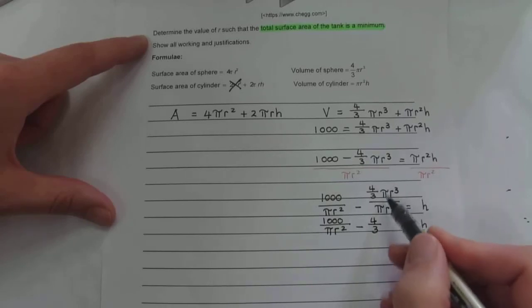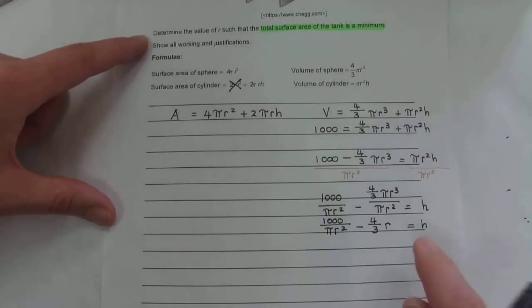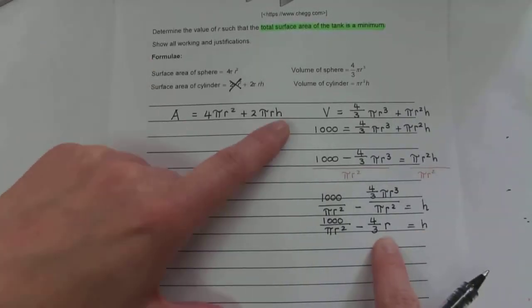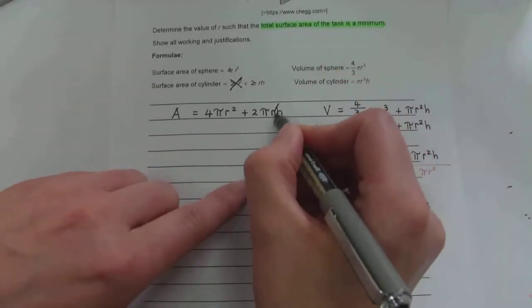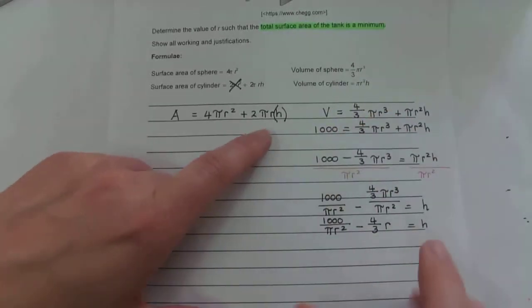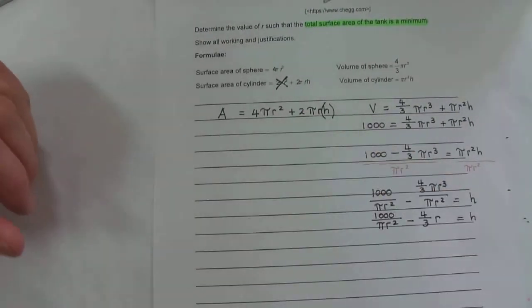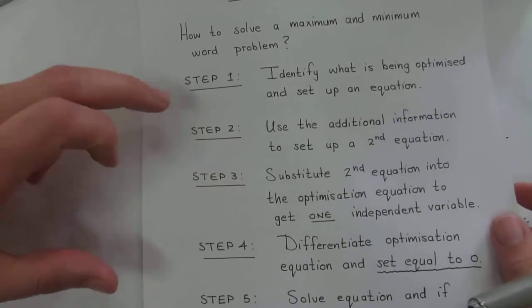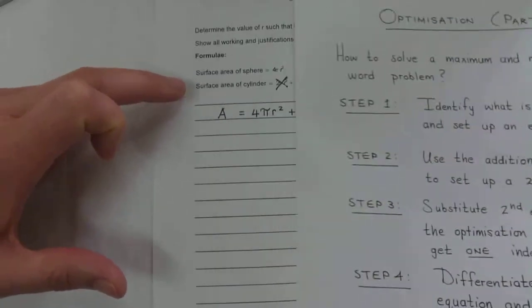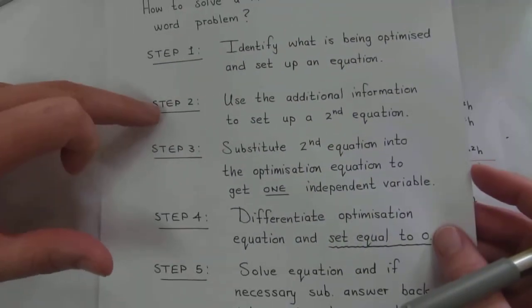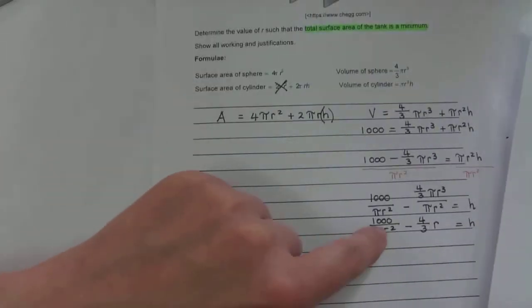And then I can say pi divides into pi, and r cubed divided by r squared is then just r. So this is now the information that I'm going to substitute in here. So right there where I've got h, I'm going to substitute that in. And this, by the way, in my steps, so I've done step 1, I've set up an equation, which is over here. I've done step 2, used the additional information to set up that second equation.